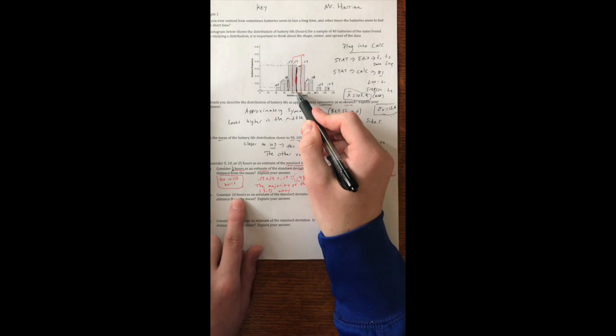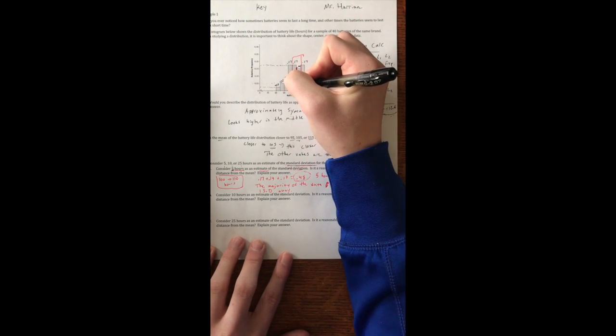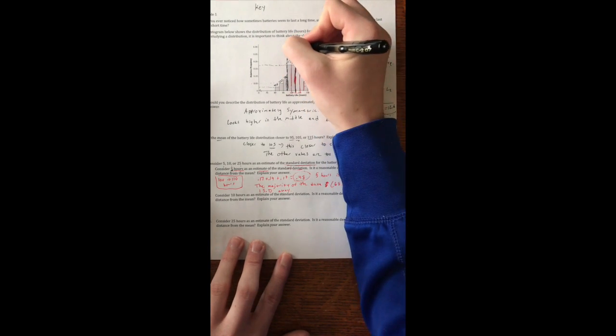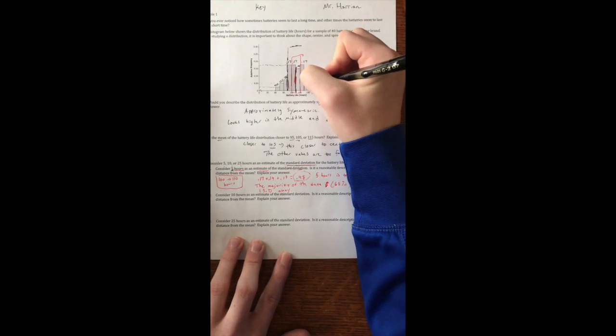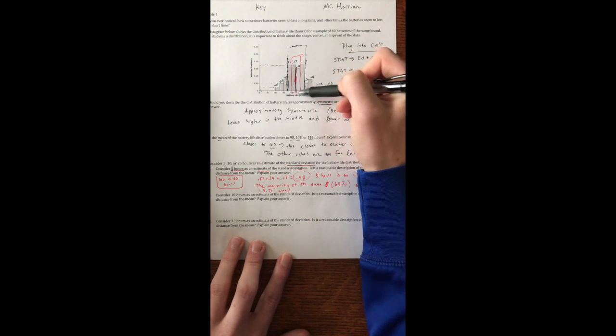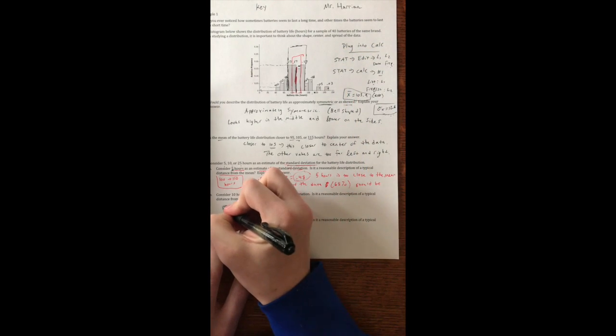So with 10 hours as our estimate for standard deviation, we're going from 95, right here, to 115, right here. That looks like it might be closer to 68% of the data, so we're on a good track. It's between 95 and 115 hours.